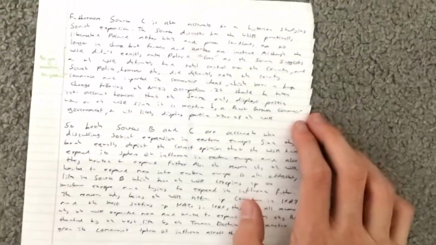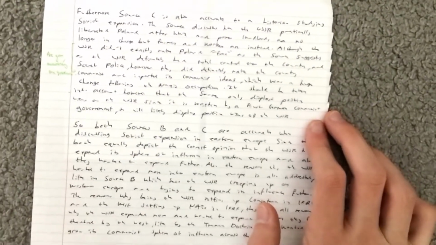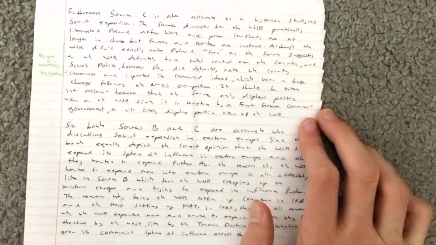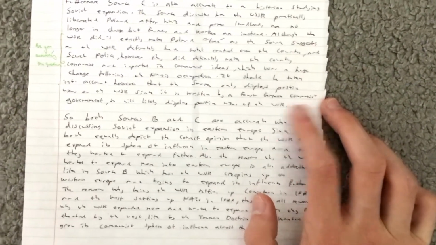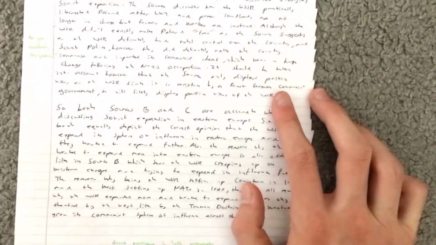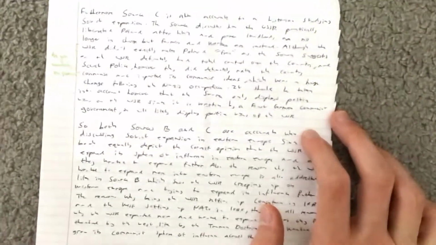It should be taken into account, however, that the Soviet source also displays positive views on the USSR since it was written by East German communists. That's good, talking about provenance there. So it's likely to display positive views of the USSR.